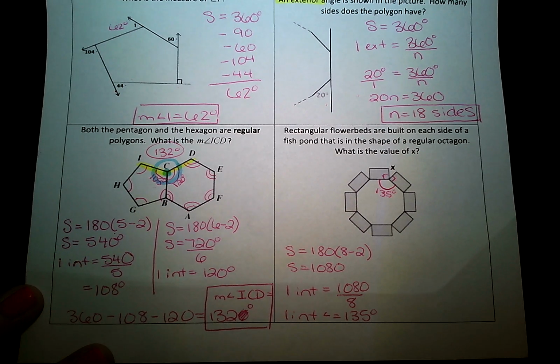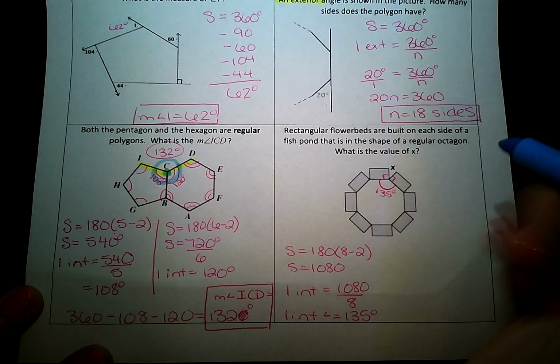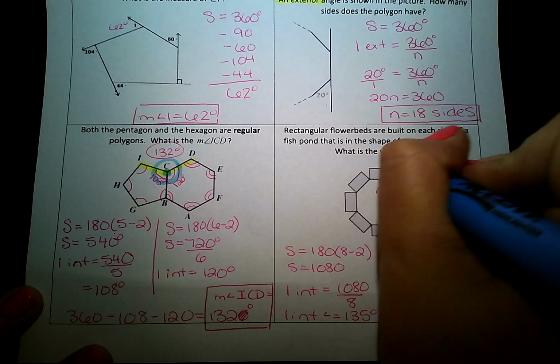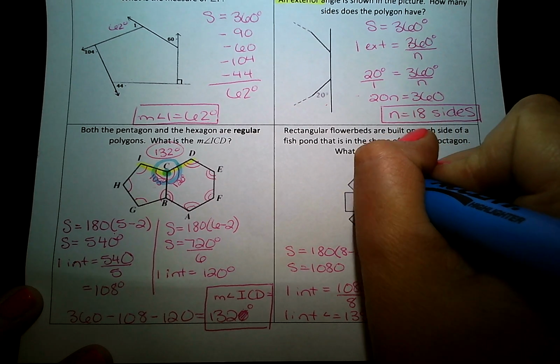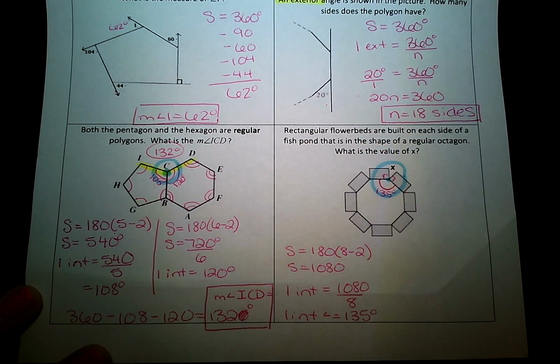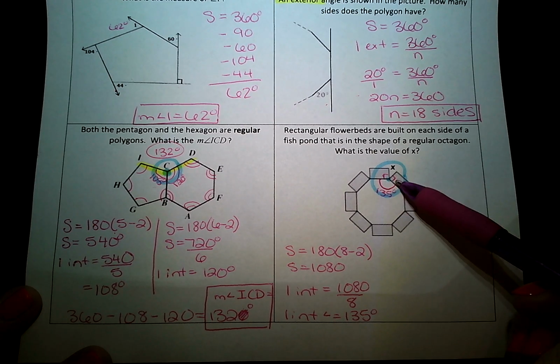So, around this point that has x, we have a total of 360 degrees of rotation. We've used 135 degrees on the octagon and 90 degrees on 2 of these rectangles.